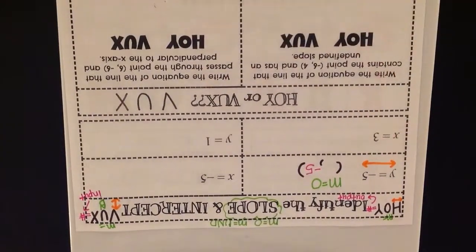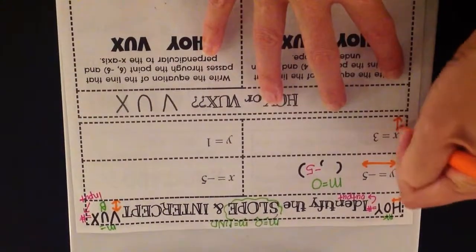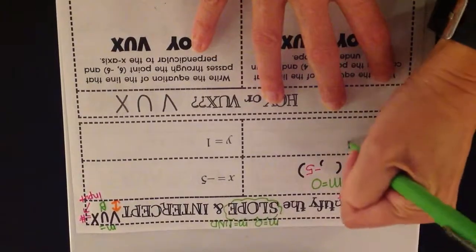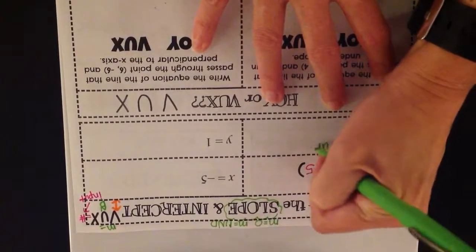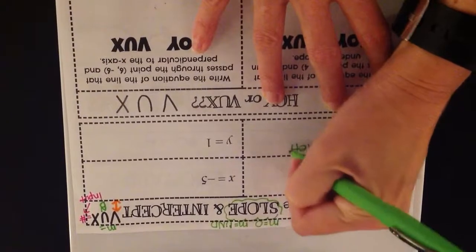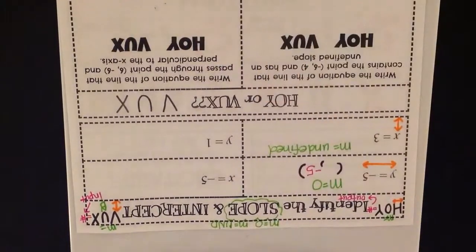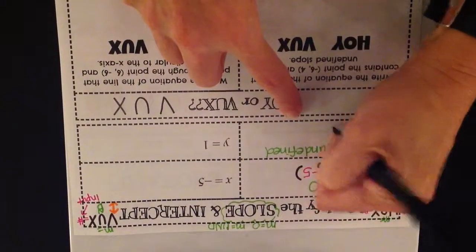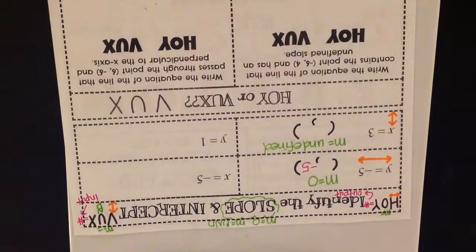All right, let's look at x equals 3. I see x equals, which tells me I have a VUX equation, which means my graph line is vertical. And I now know my slope without having to do really any math. It's undefined, which means there would be a 0 on the bottom of my fraction if I was actually solving for slope. And now I want to figure out, is this 3 that they've given me an input or an output value?